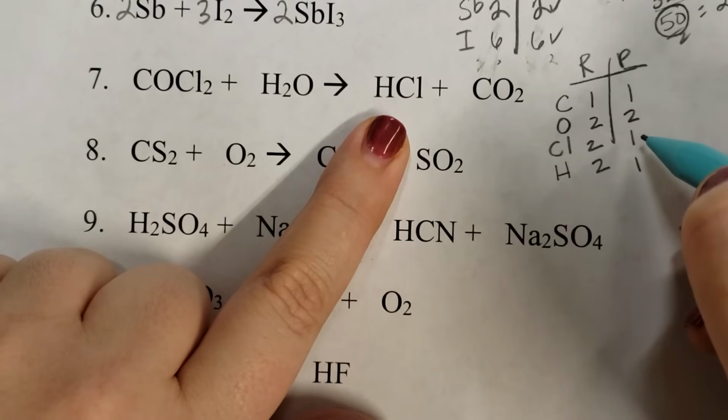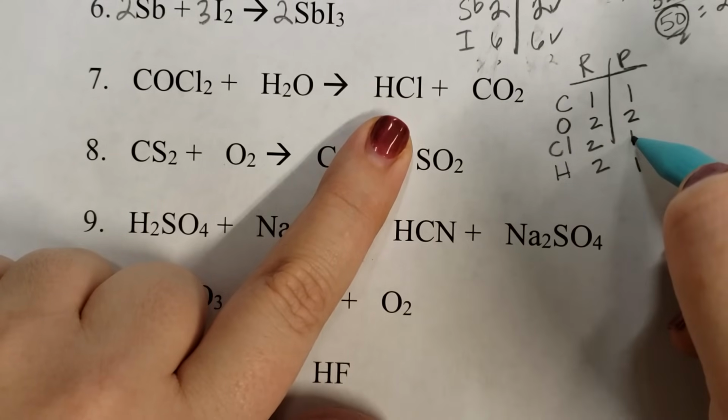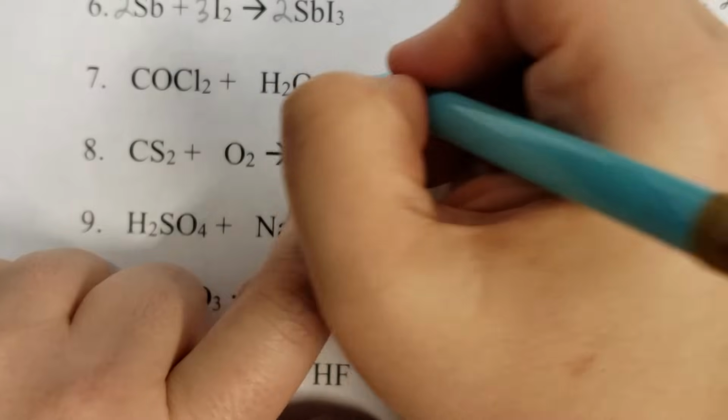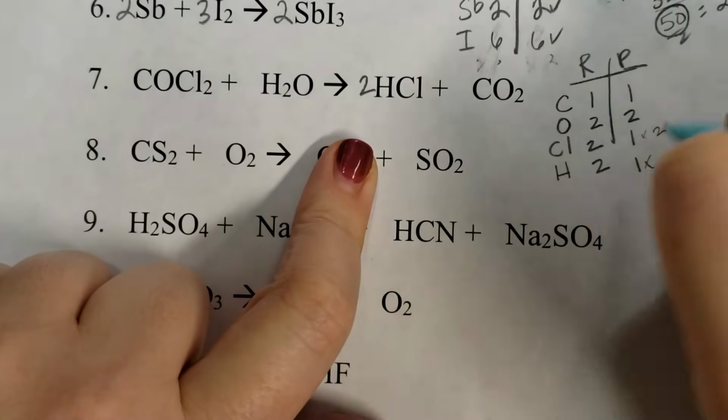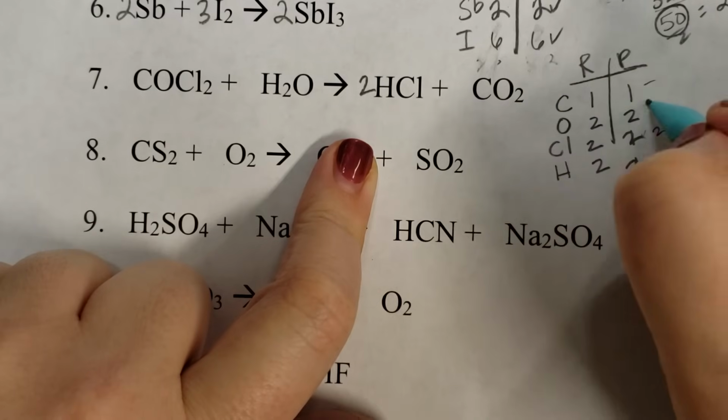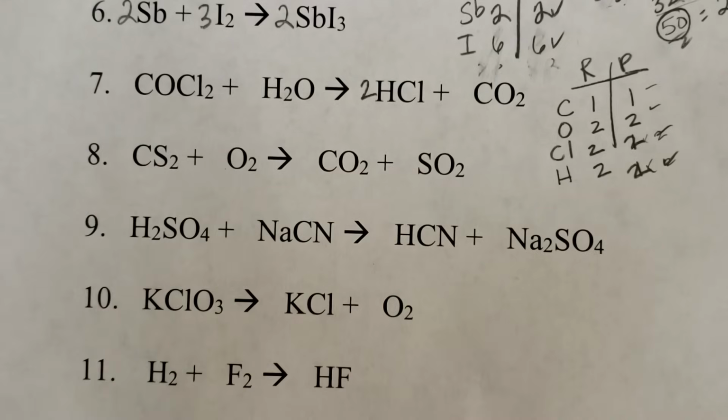Okay, so for Cl and H we need to do this times 2. Well, that's easy. Okay, that turns this into a 2, and that turns this into a 2. And now everything's balanced. So easy.